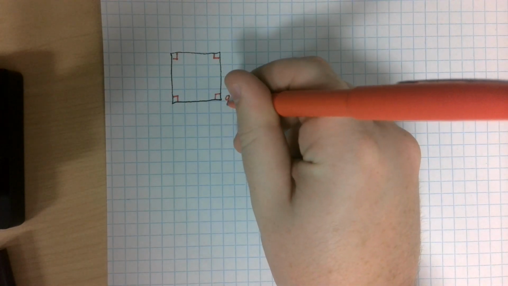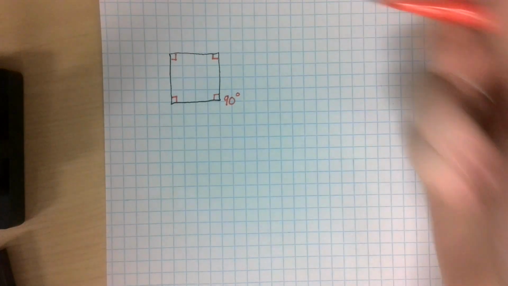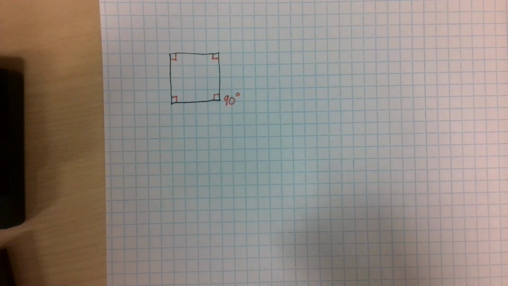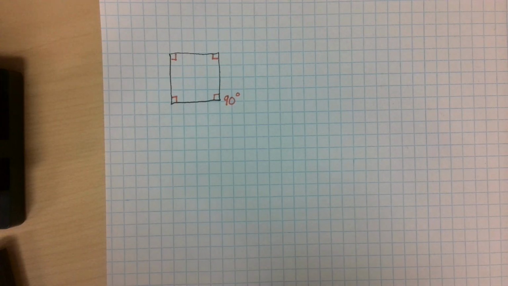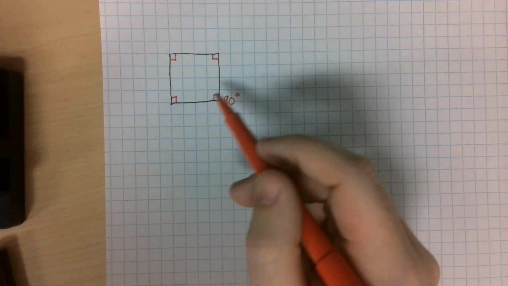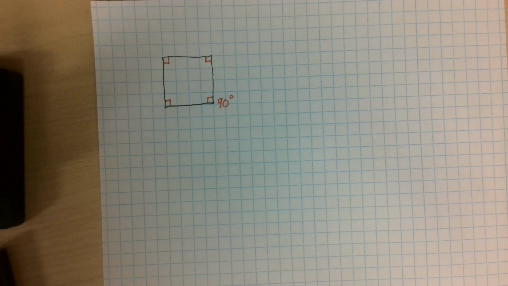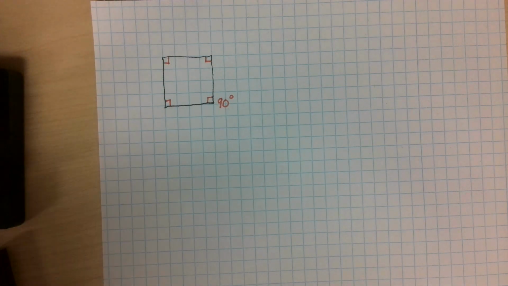I mean, we know that a right angle is just a 90-degree angle. And of course, if these are all right angles, then they're all 90-degree angles. We don't need to prove that every single right angle in the world is 90 degrees. We call them right angles because they're 90 degrees. So that's an example of a postulate.